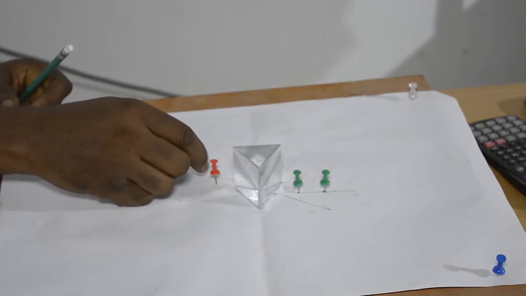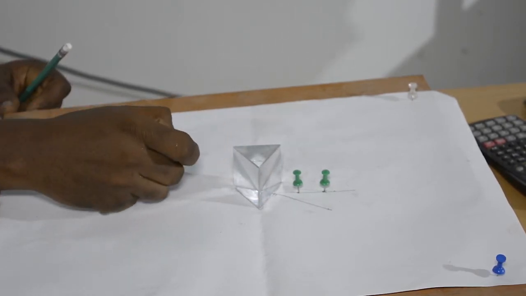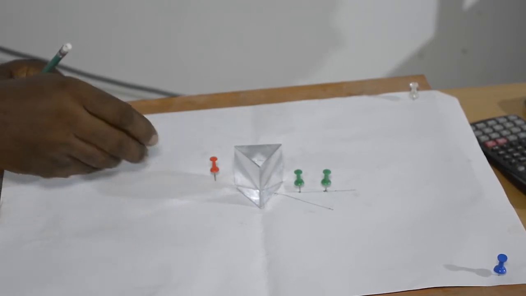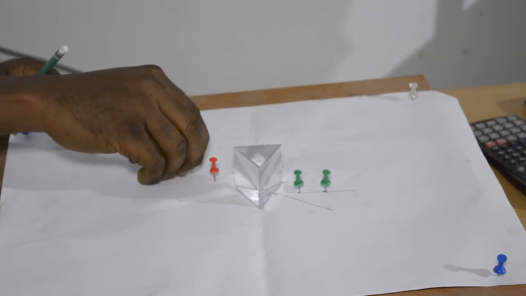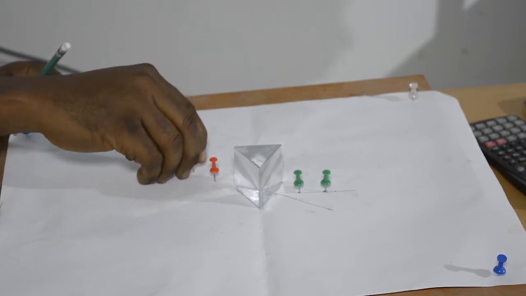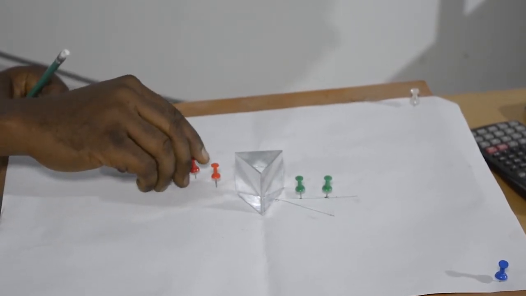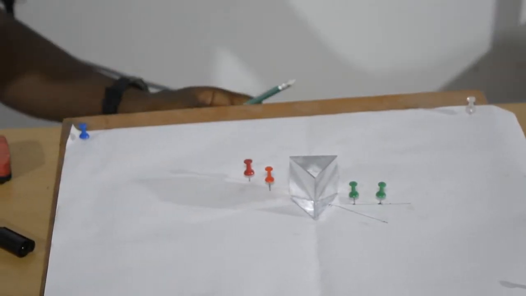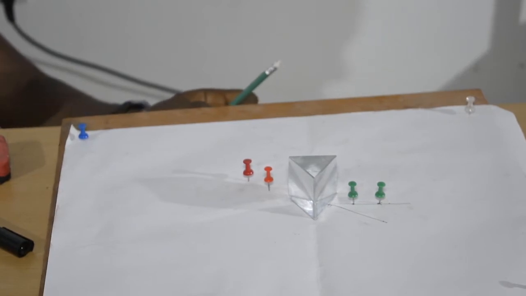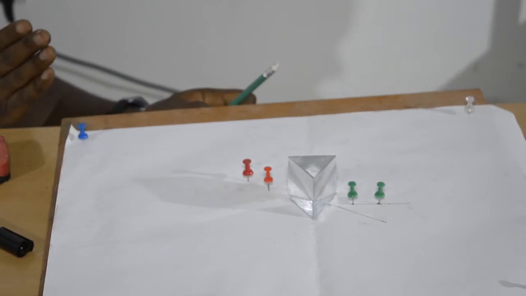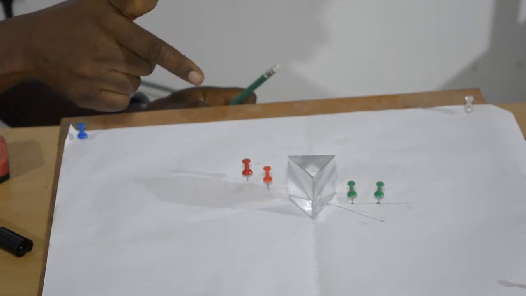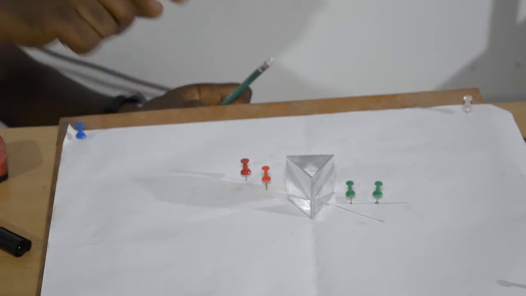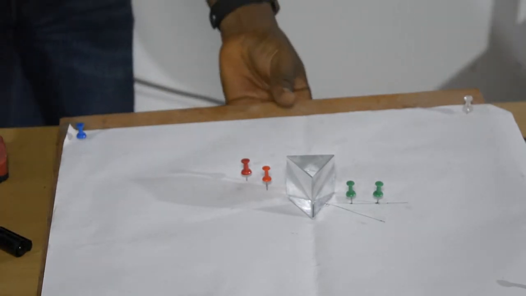So these red pins are the ones that are going to be in a straight line with the images of the two pins as viewed inside the block. So now I've seen that the two of them are, so I can't even see the green again because they are in line now. So all four of them are in line. The images of those two and these other two red pins there are all in a straight line. So you want to observe that. You can just look at it there.